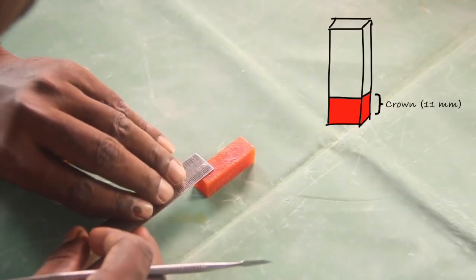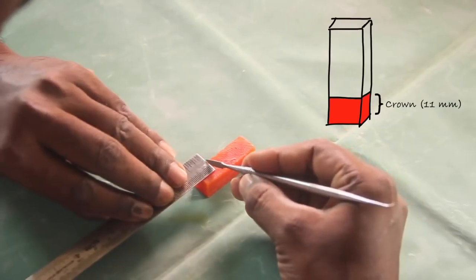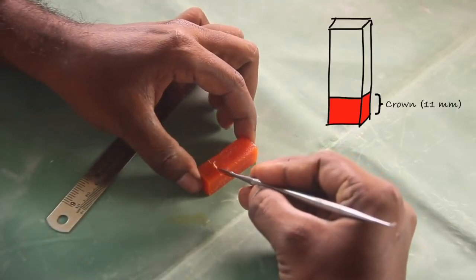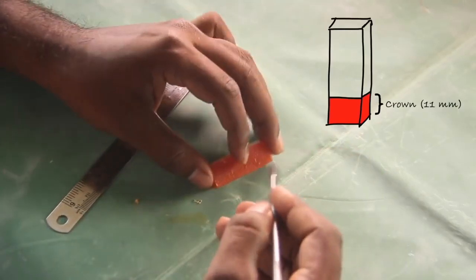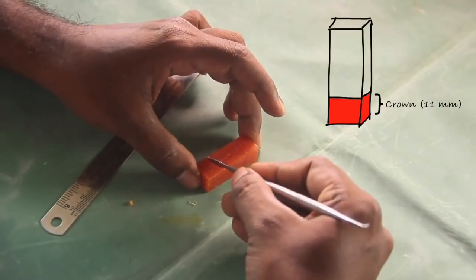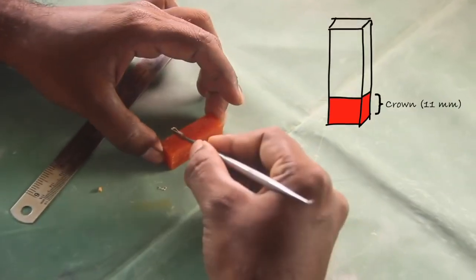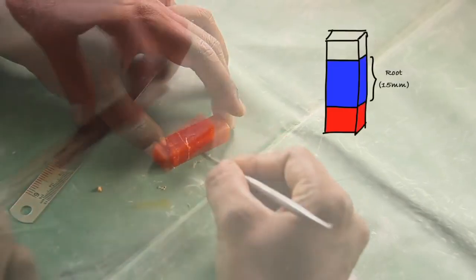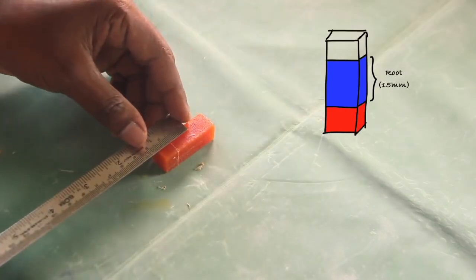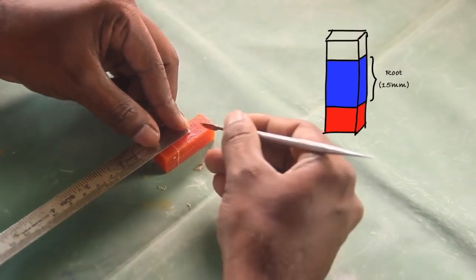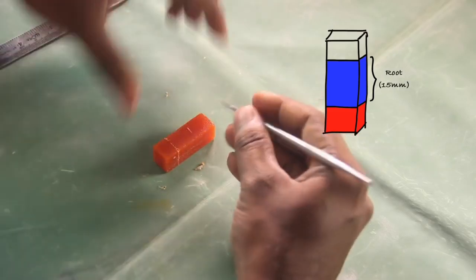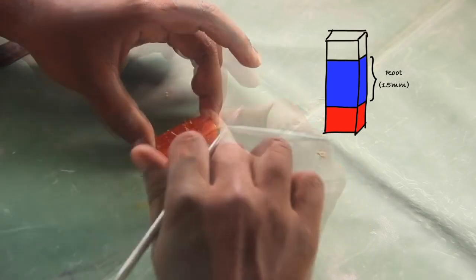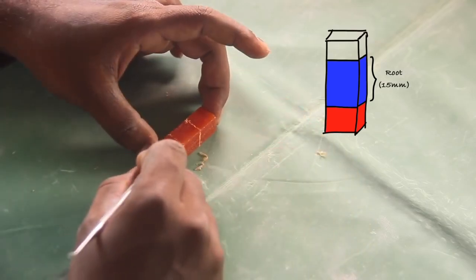Take a scale and divide the crown part. The first thing is the division of the crown part, which is around 11 millimeters. So we have to divide the whole block into a crown which is around 11 millimeters and the root which is around 13 millimeters. Try to keep it as around 15 millimeters. Roughly, we have divided the block into a crown and the root.